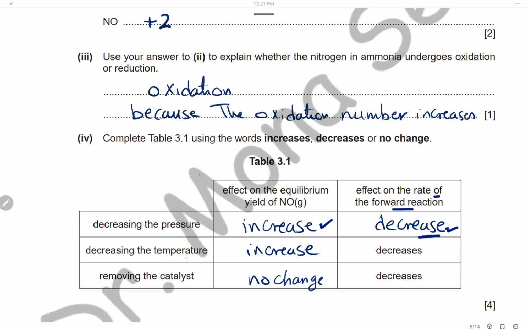We know that the forward reaction is exothermic, so by decreasing the temperature, the position of equilibrium will be shifted toward the right, toward formation of more nitrogen monoxide, so the equilibrium yield of nitrogen monoxide will increase. Removing a catalyst. A catalyst has no effect on the equilibrium yield or the equilibrium position, so removing the catalyst will have no effect on the equilibrium yield, or we can write no change.